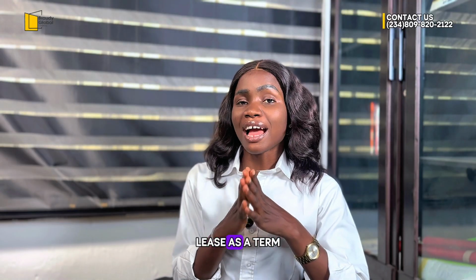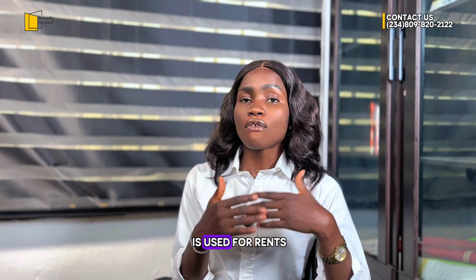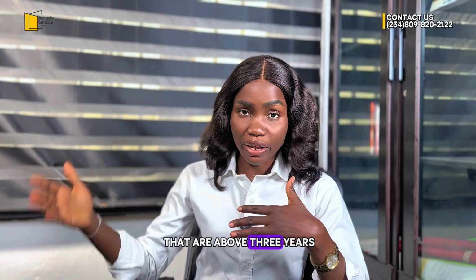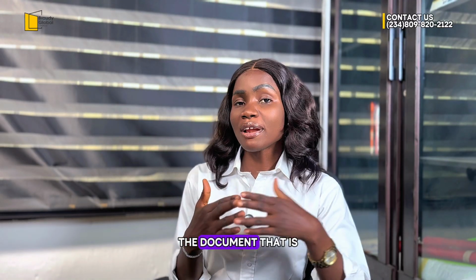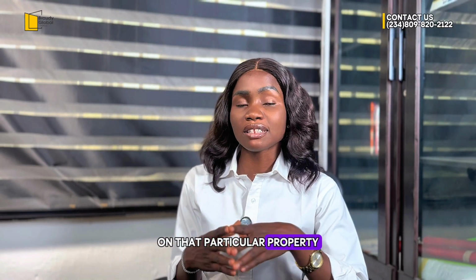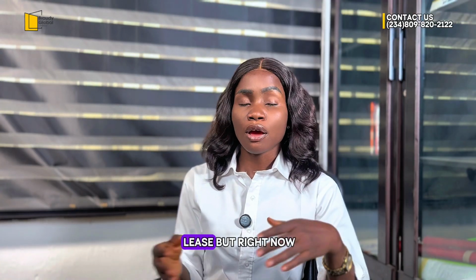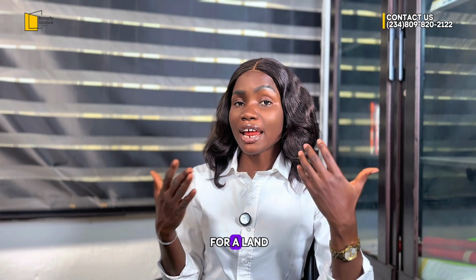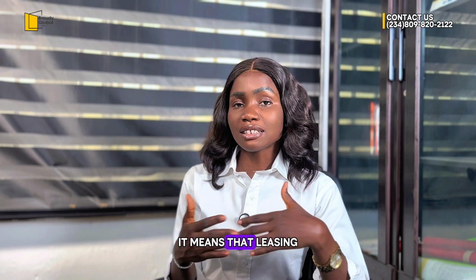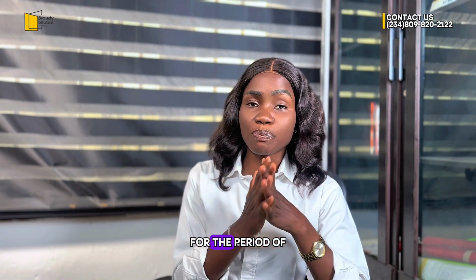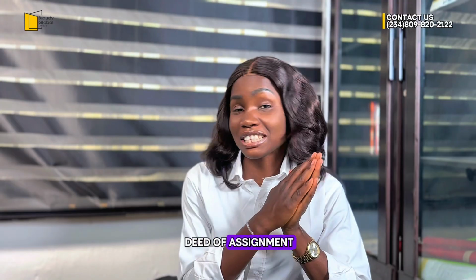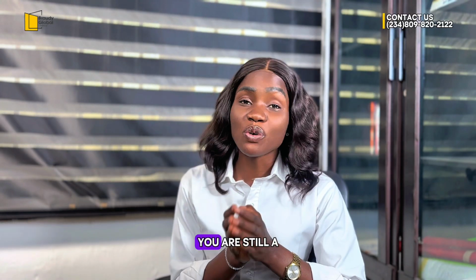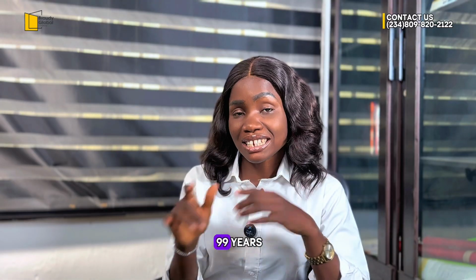Naturally, lease as a term is used for rents that are above 3 years. So if you are staying on a property for above 3 years, the document that is supposed to be prepared on that particular property is a deed of lease. But right now, for a land, it means that they're leasing a particular property to you for the period of 99 years. Also note that whether you're holding a deed of assignment or a deed of sublease, you are still a tenant on a land for the period of 99 years.